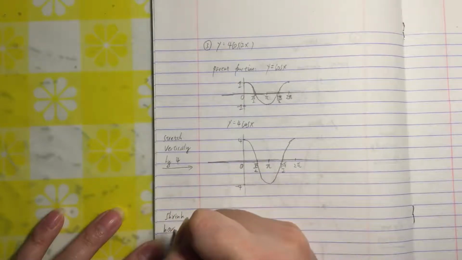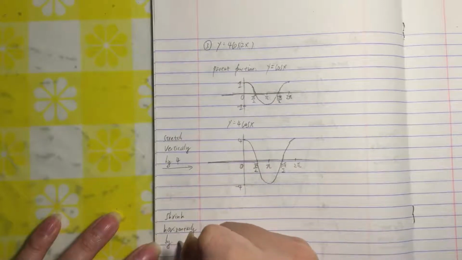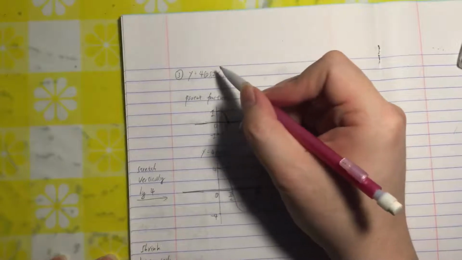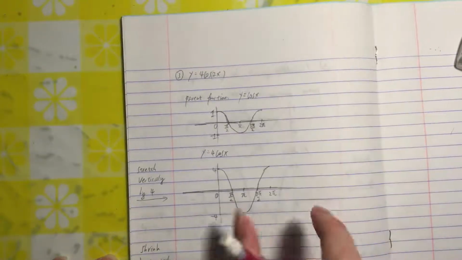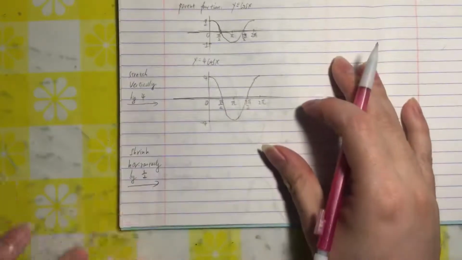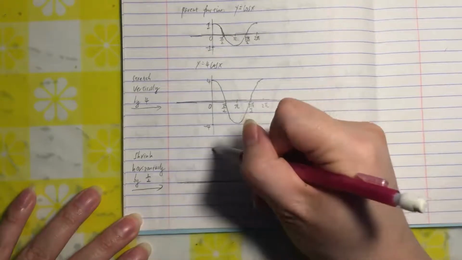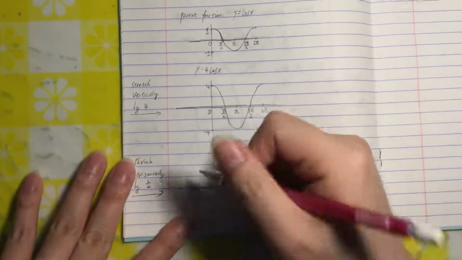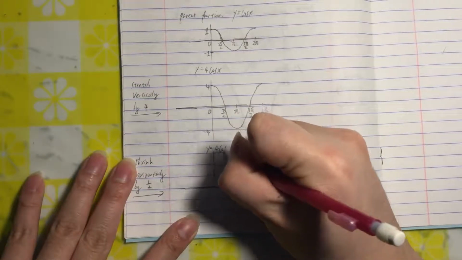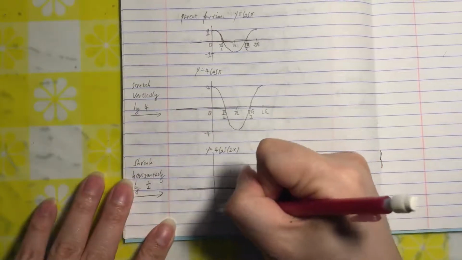Next, for y equal to 4 cosine of 2x, shrink the graph horizontally by a factor of 1 over 2.